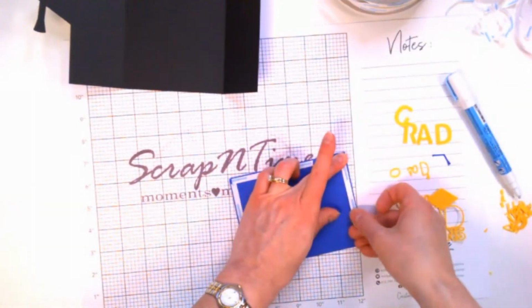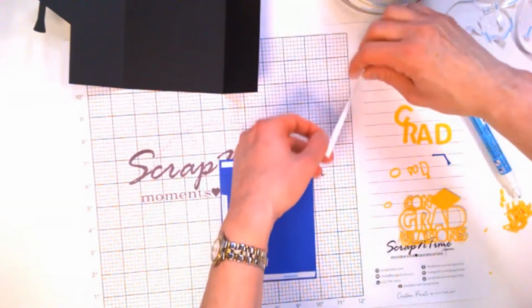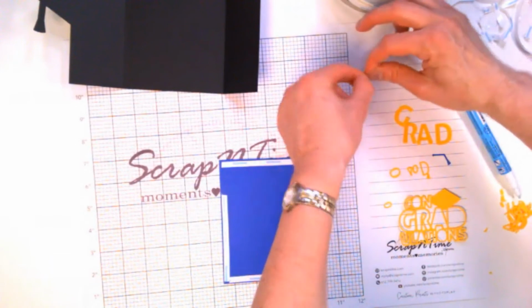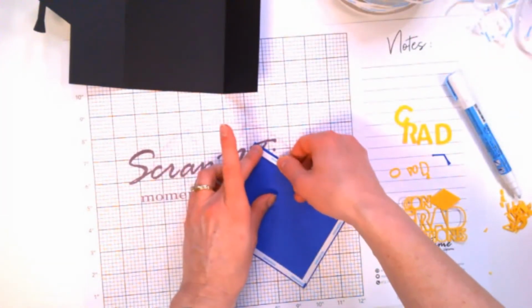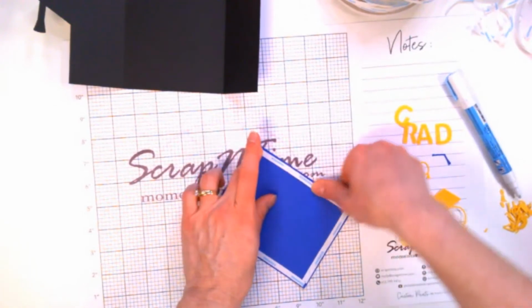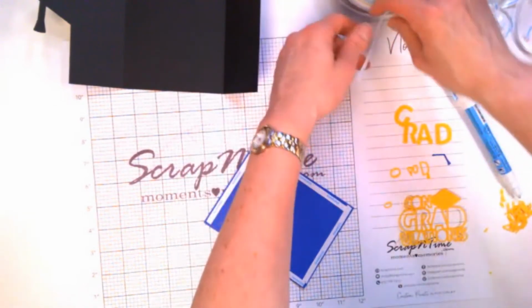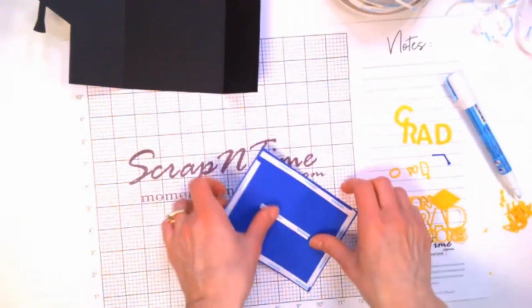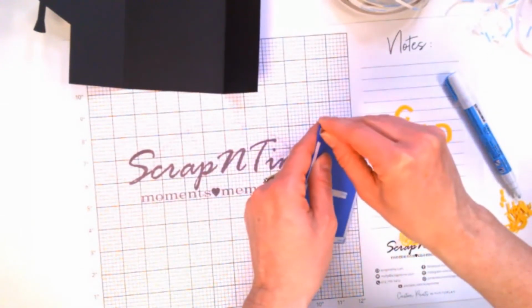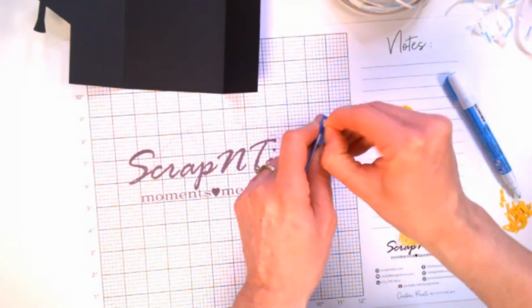Okay, and now one more piece for the side. Then I am just going to tear off a small piece just to stick in the center, since this is a wide piece. Don't want any bulging going on in the center of it.